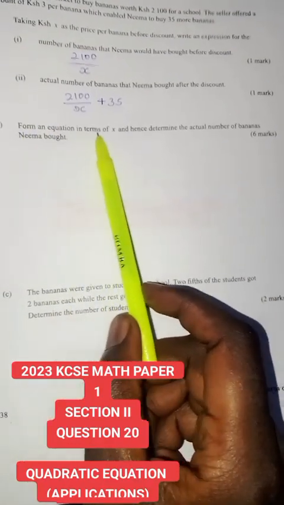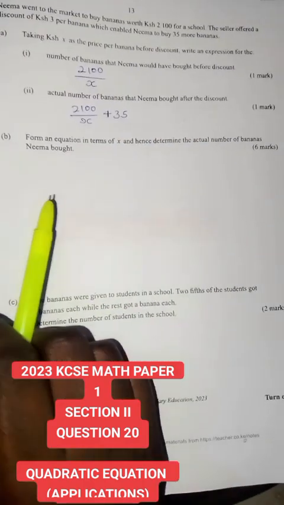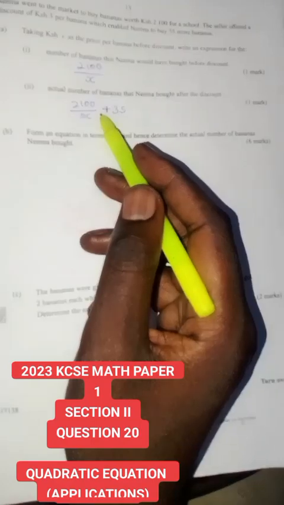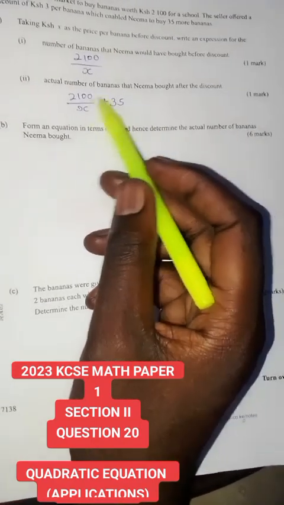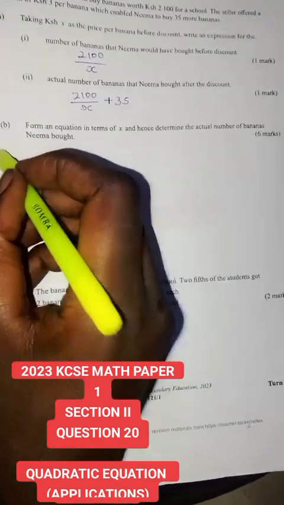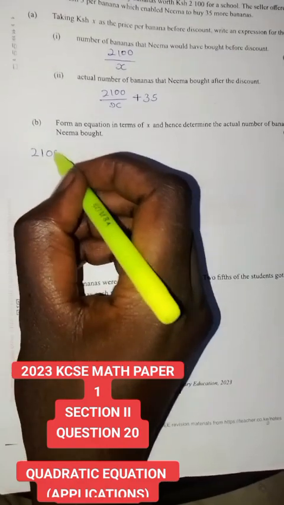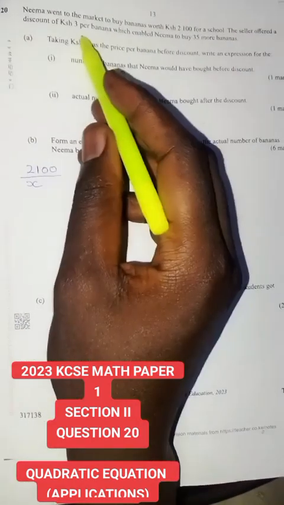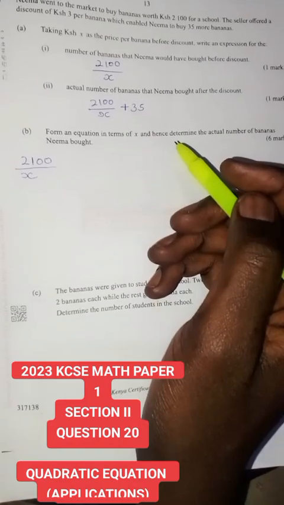Form an equation in terms of x and hence determine the actual number of bananas. So to form an equation, it means they want you to write the two equations after the discount. So one equation is here. The other equation will affect the number of bananas bought. So the number of bananas bought after the discount becomes the amount over x, you are told, a discount of 3 per banana.